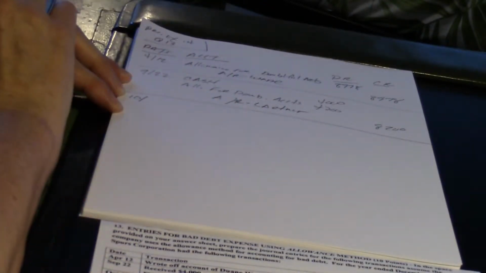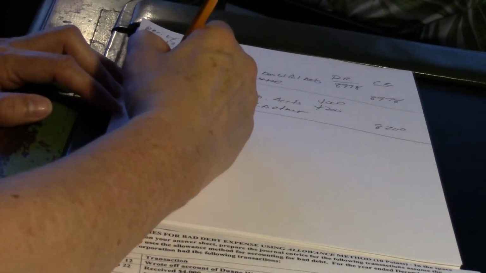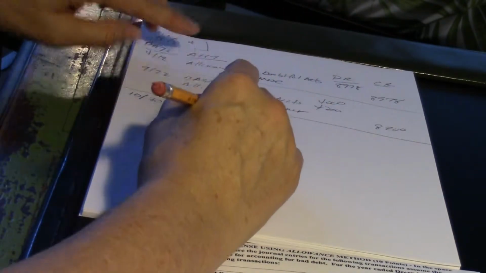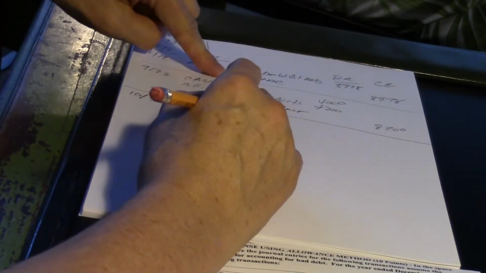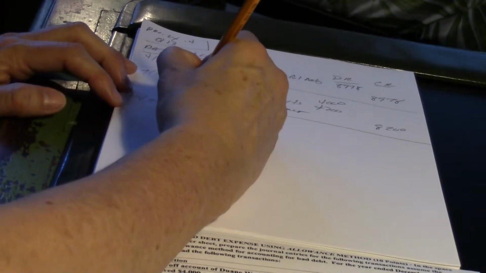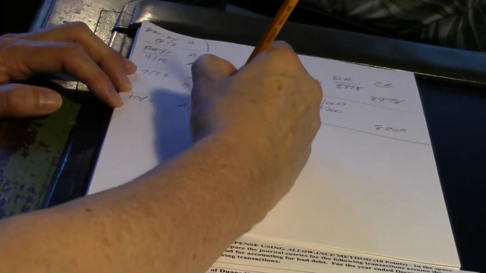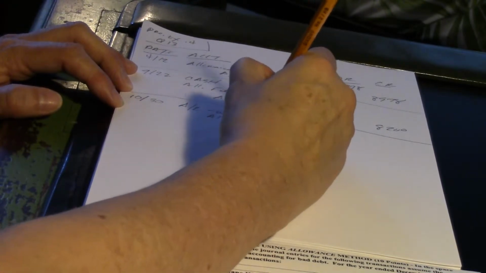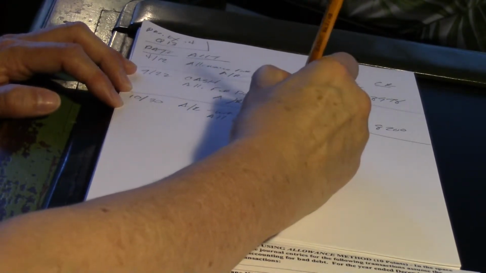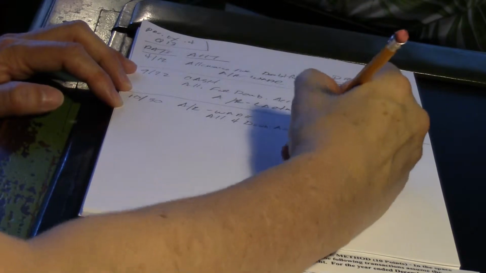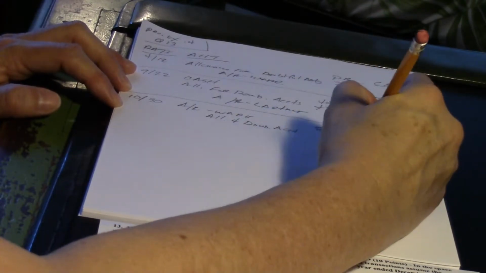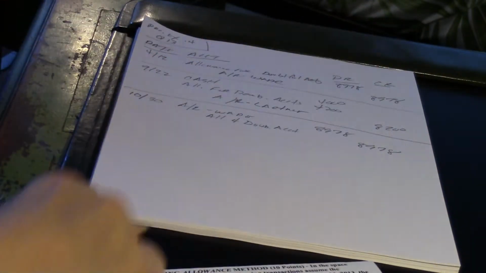This is 10/30. Alright, so reversing the entry, just like it says, this becomes a debit, this becomes a credit. And $89.78. Now we get to put the cash to the account receivable.